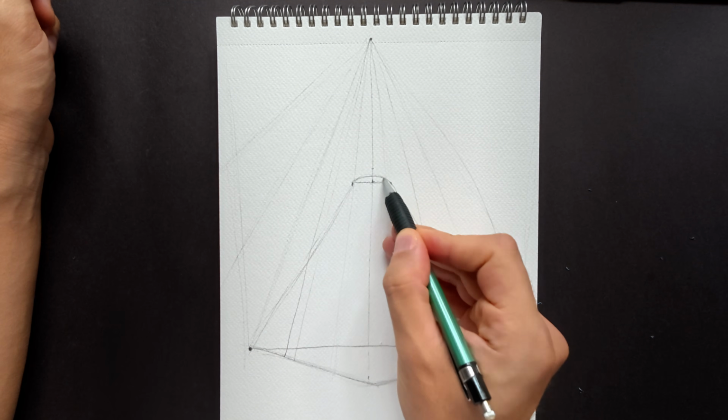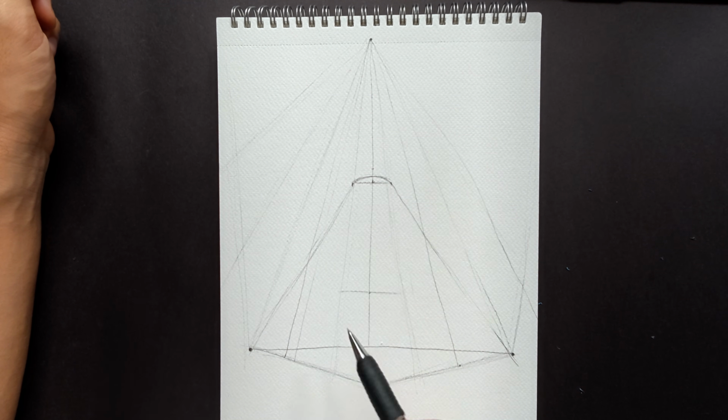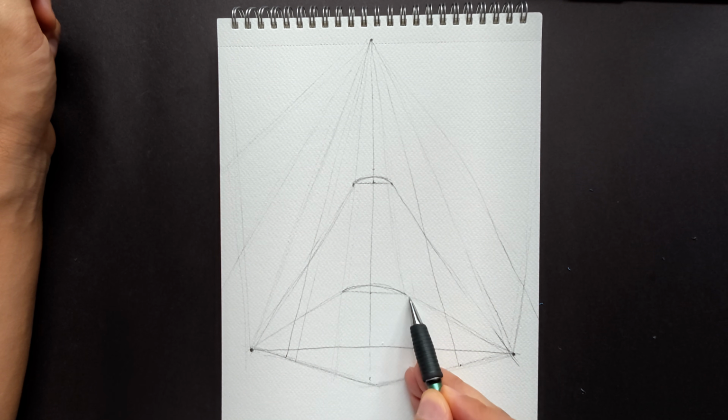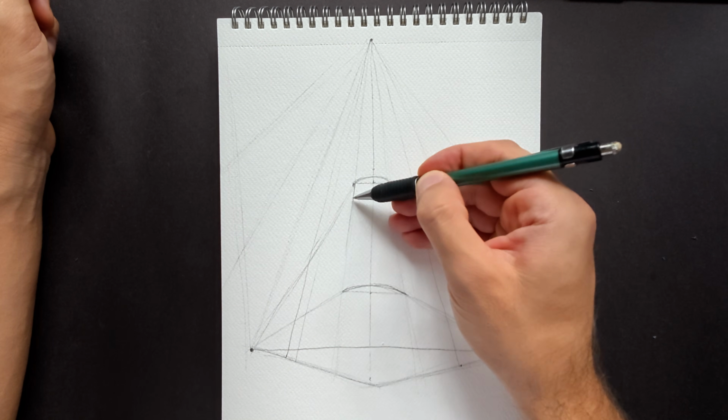Making skyscrapers seem to soar dramatically into the sky. And that's exactly the effect we'll create today as we draw our New York street scene together.